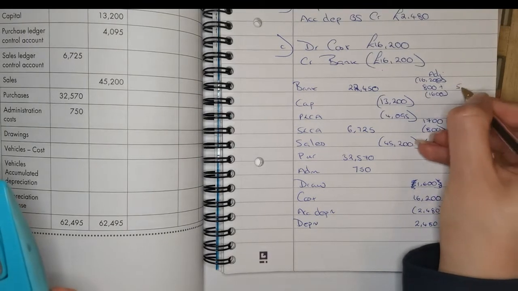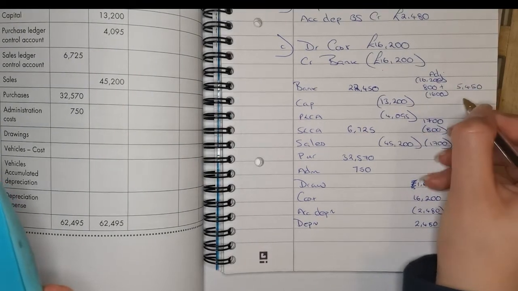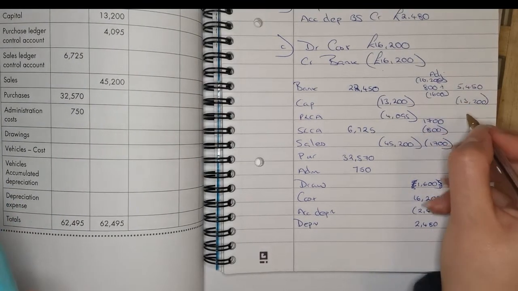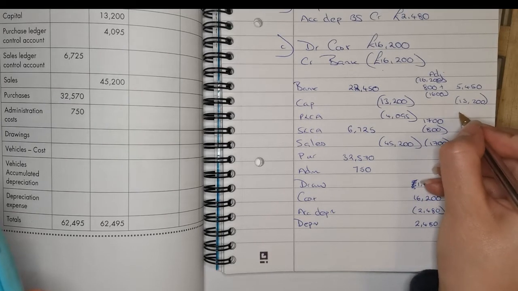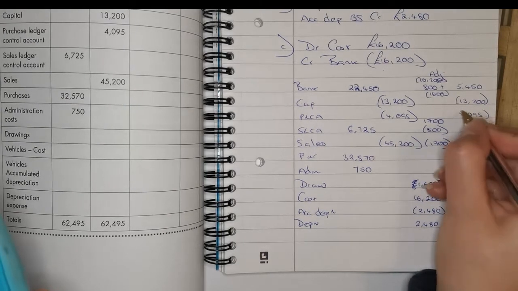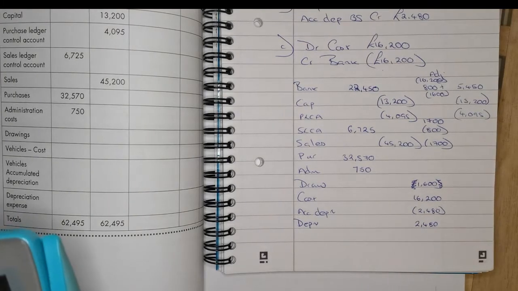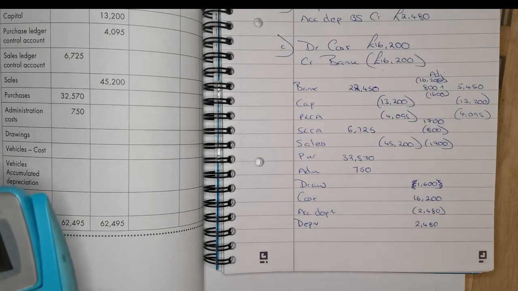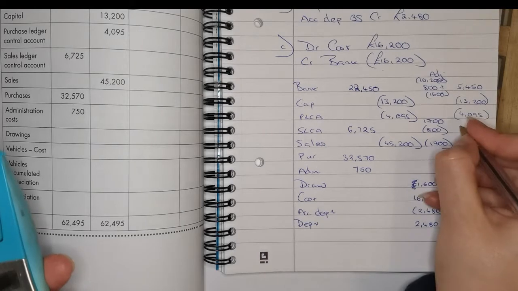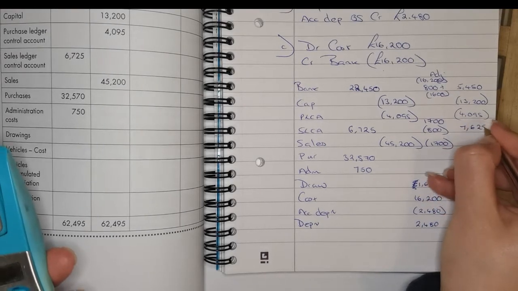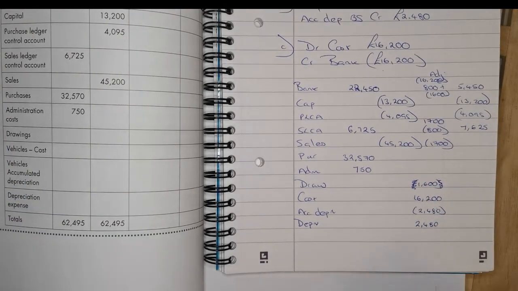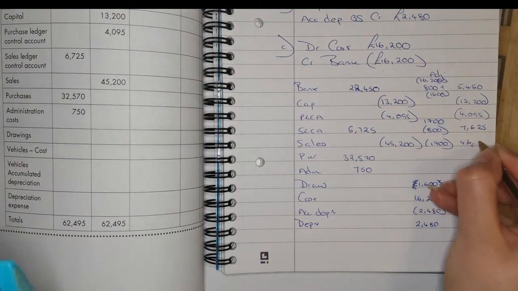So we're left with 5,450 on the bank. Capital is 4,095. Sales ledger control account is going to be 7,625. Sales is going to be 46,900.